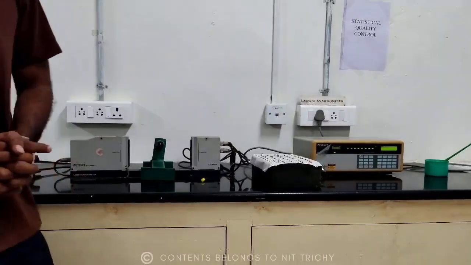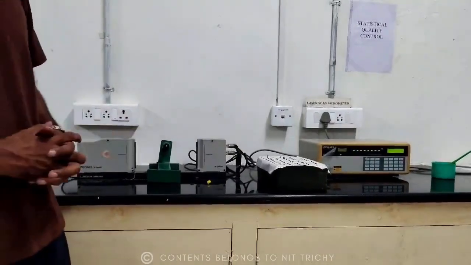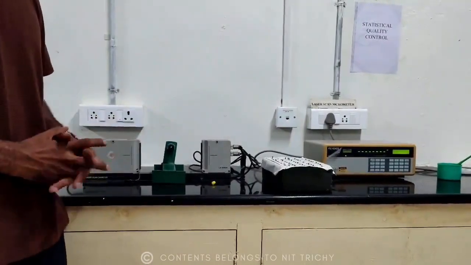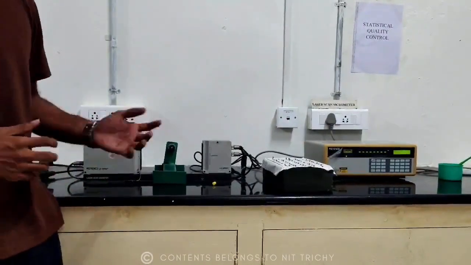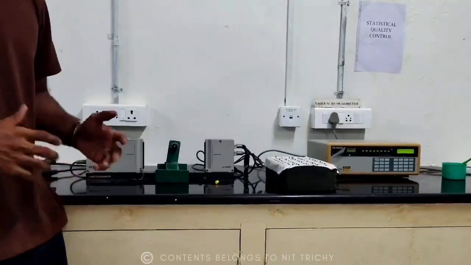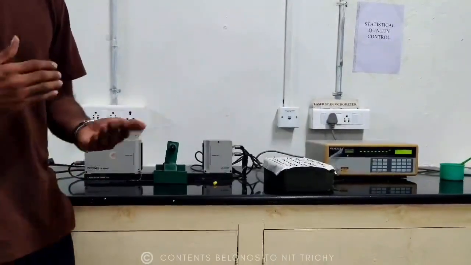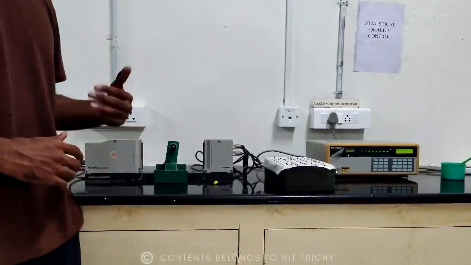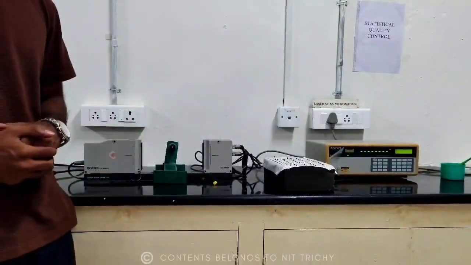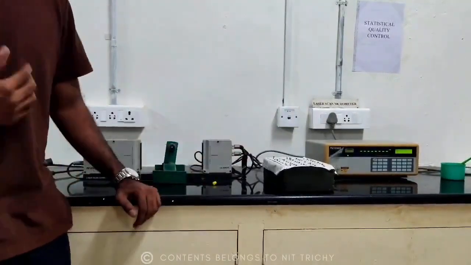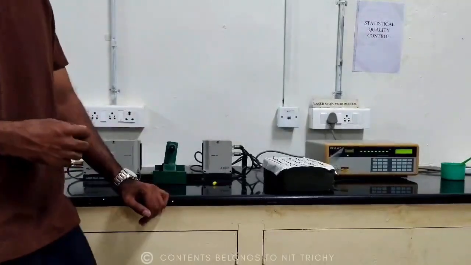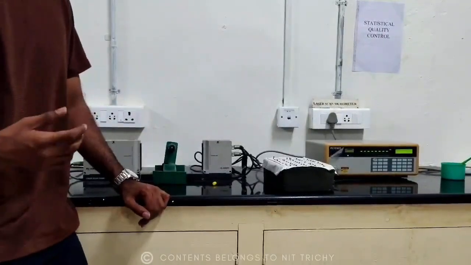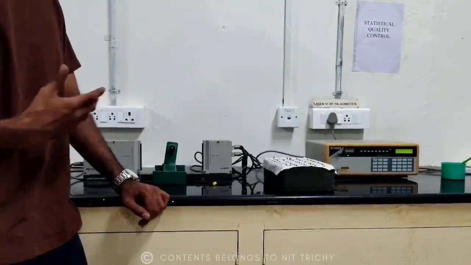Called statistical quality control, and our aim is to analyze the quality of the products that are manufactured in a manufacturing plant. In a manufacturing plant, before the products are supplied to the market, we will do the quality analysis of these products. Suppose there are 500 nails manufactured in a plant. We cannot analyze all these nails. You cannot do quality control of all these nails.